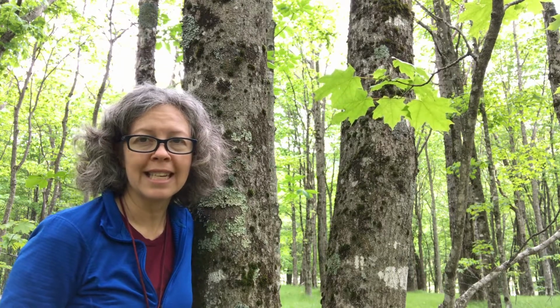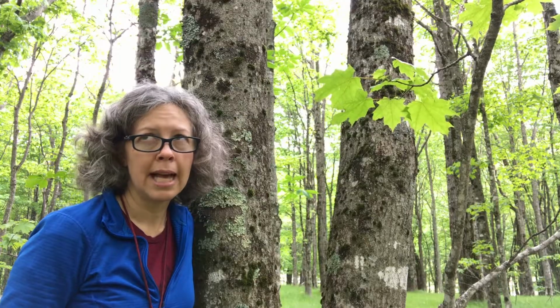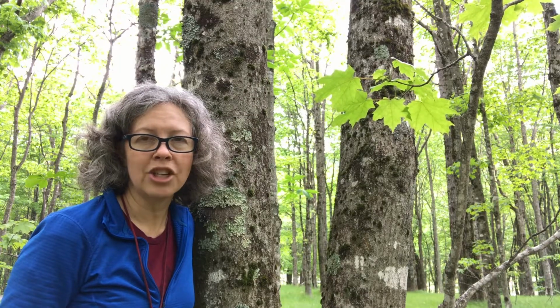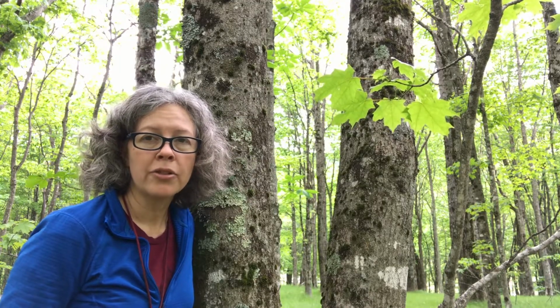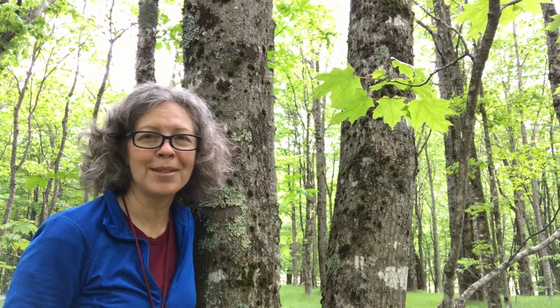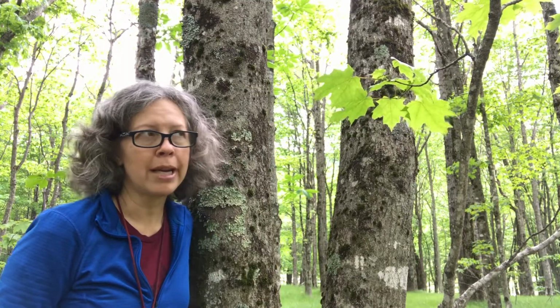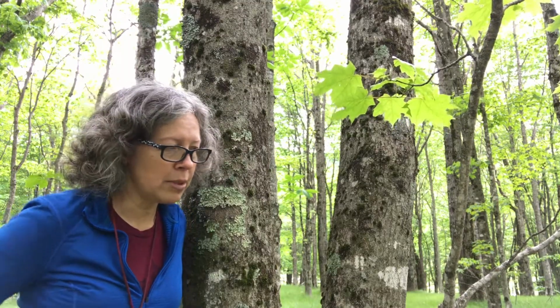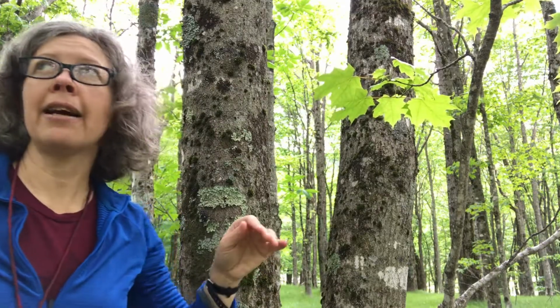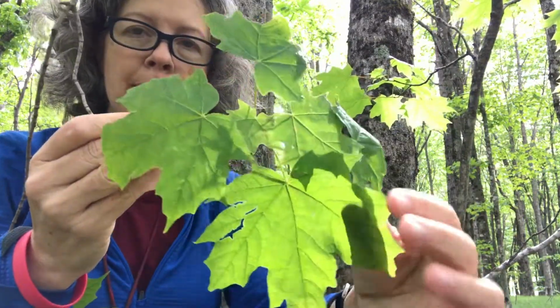Acer is A-C-E-R, and saccharum is S-A-C-C-H-A-R-U-M. So Acer saccharum is sugar maple. This is the maple that is famous throughout the Northeast and Canada for its maple sugar properties. But here in the Southeast, we certainly see it looking like other maples that we've learned. And so what does that entail? It means we have simple and opposite leaves.